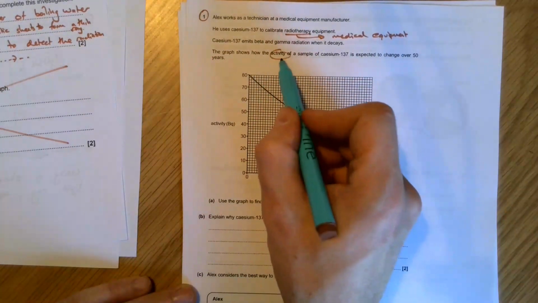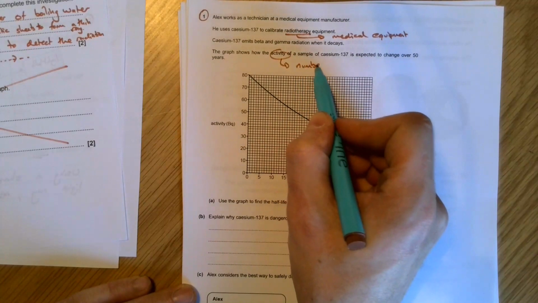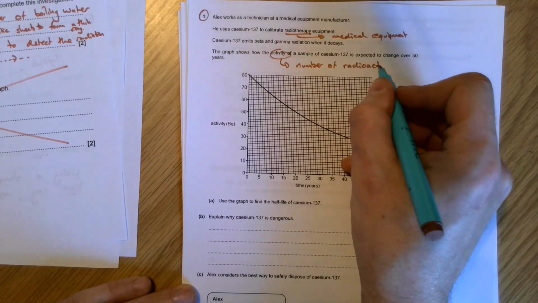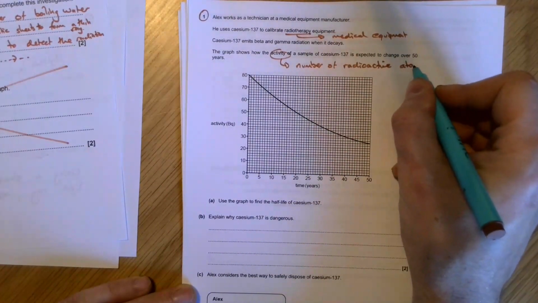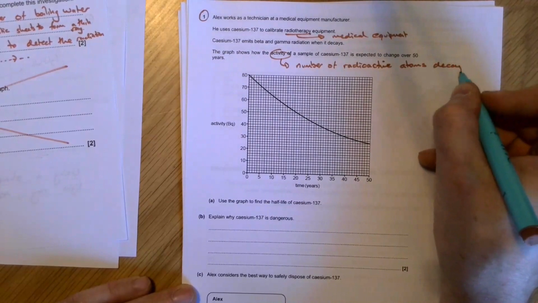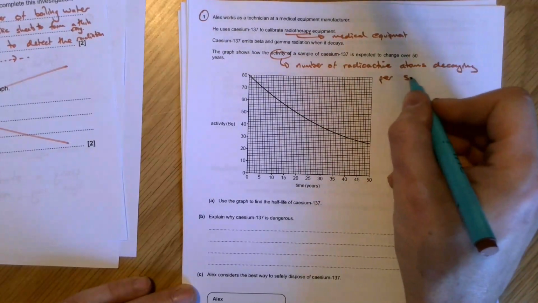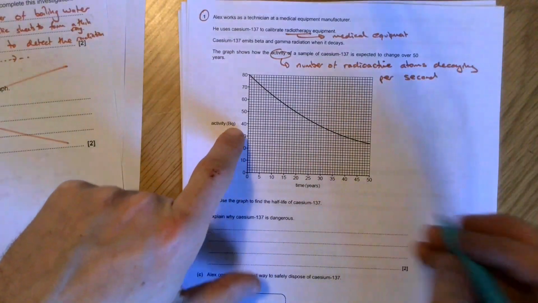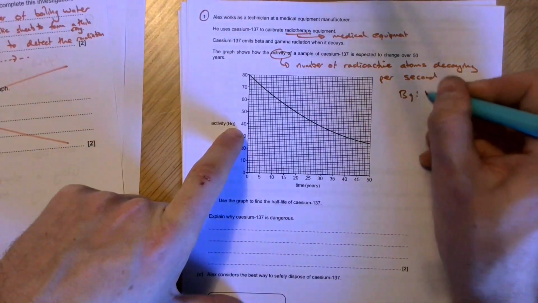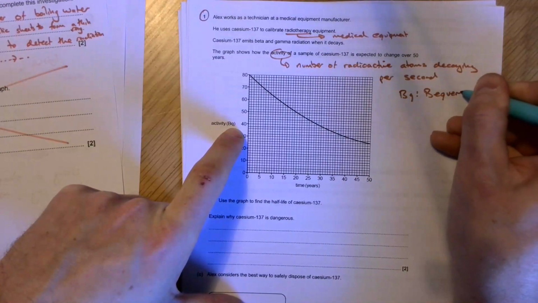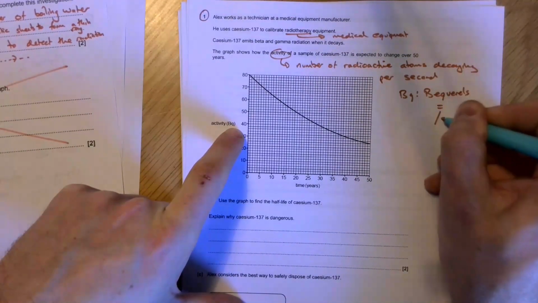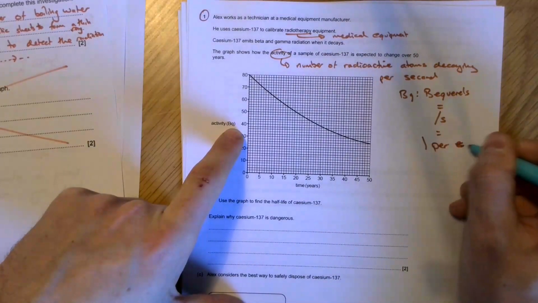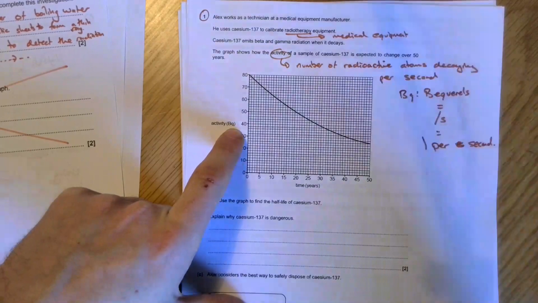So activity is the number of radioactive atoms decaying per second. It's always useful to remember that, and it has this unit Bq, and Bq stands for becquerels, which means per second, which means 1 every second.